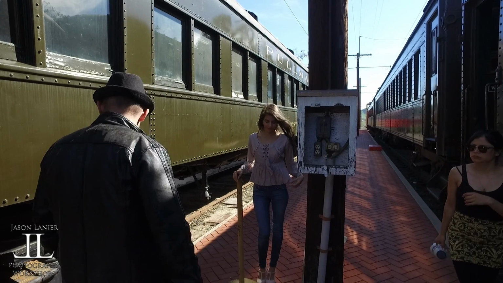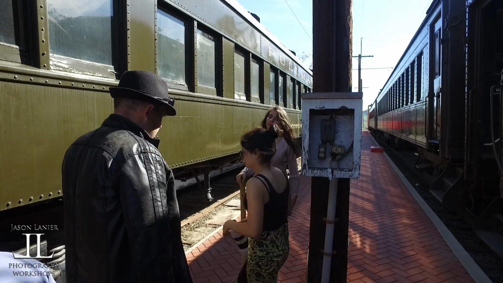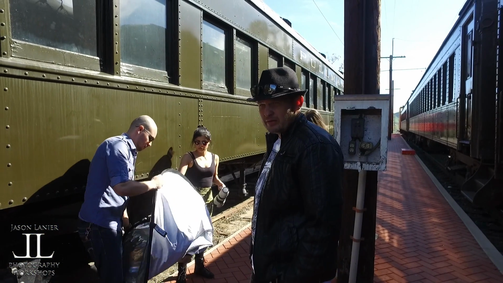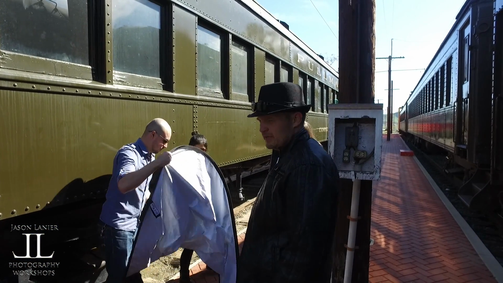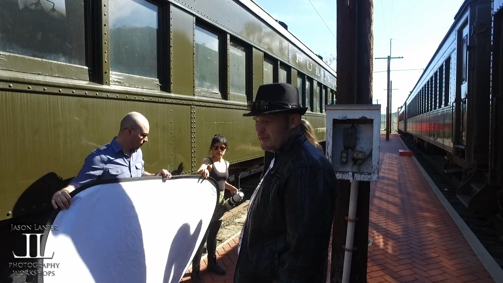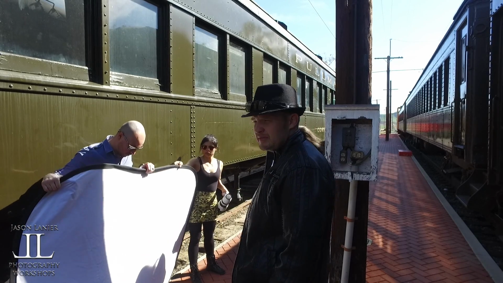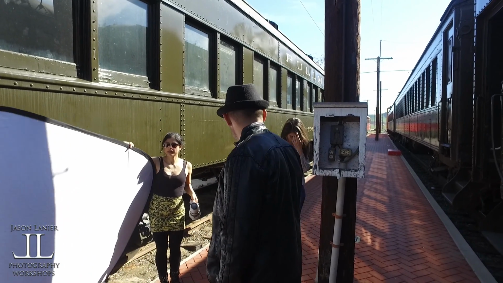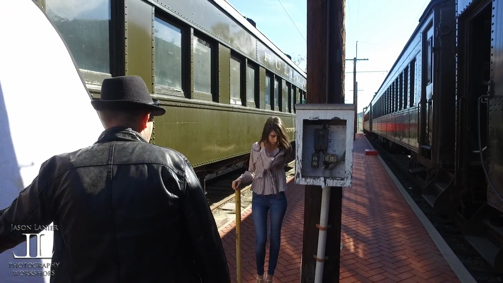All right, bring the reflector over here and drop it down. You know, just a quick lighting tip. A lot of times people wonder why you use a white reflector instead of a silver. This is a perfect example of that. If we use the silver, it's going to be pretty blinding. The white pops some fill light in there and gives some catch light without being overbearing. So bring that reflector up.